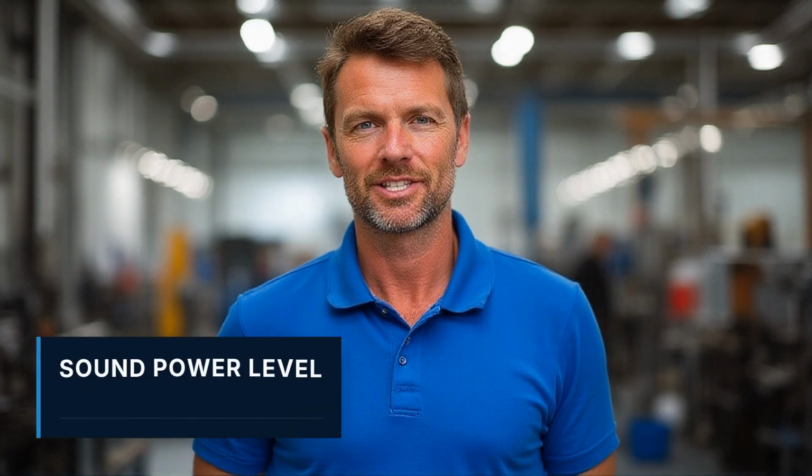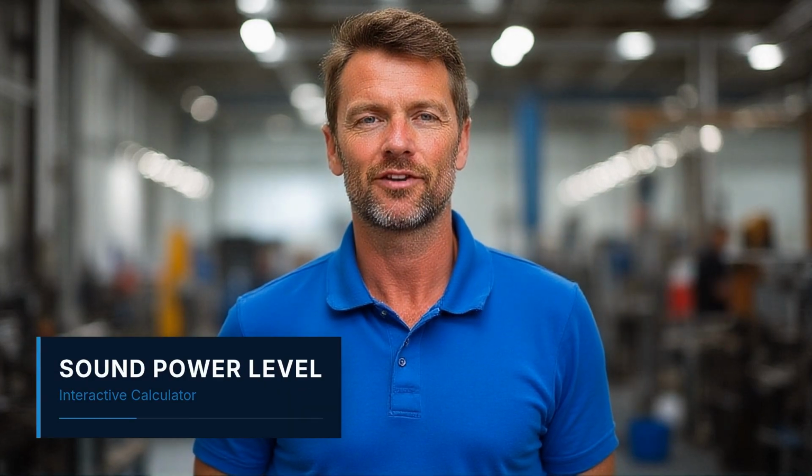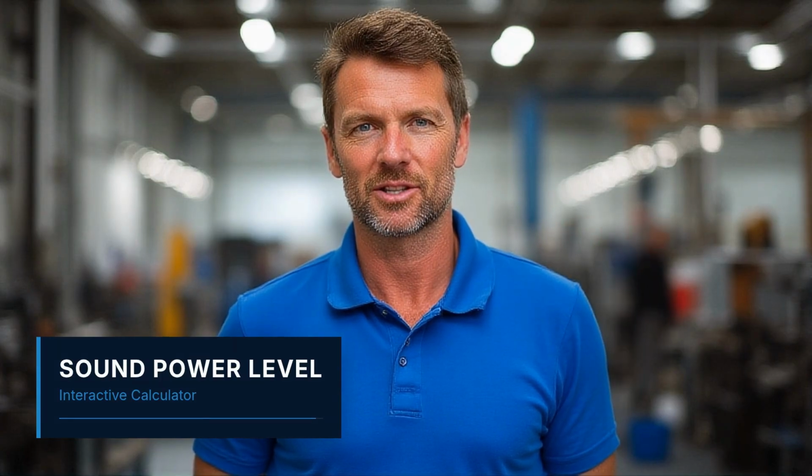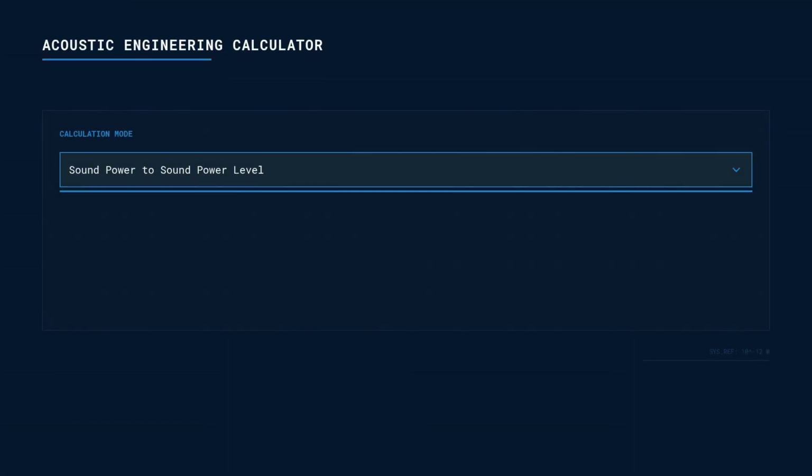The Sound Power Level Interactive Calculator helps engineers convert between acoustic power measurements and analyze sound sources in various configurations. Let's explore the input fields.